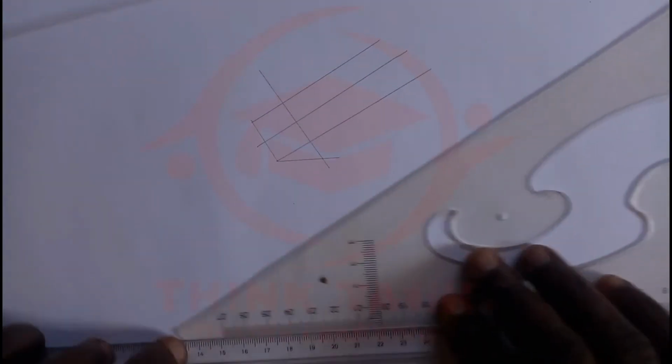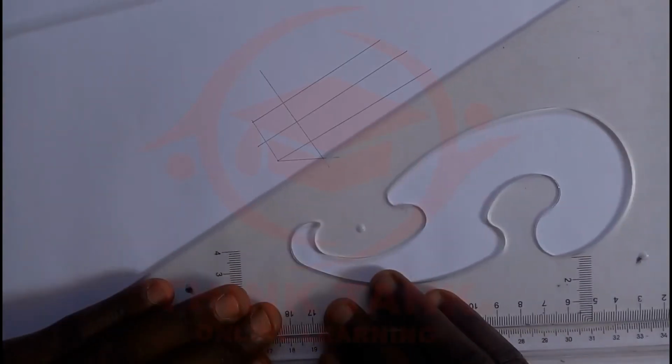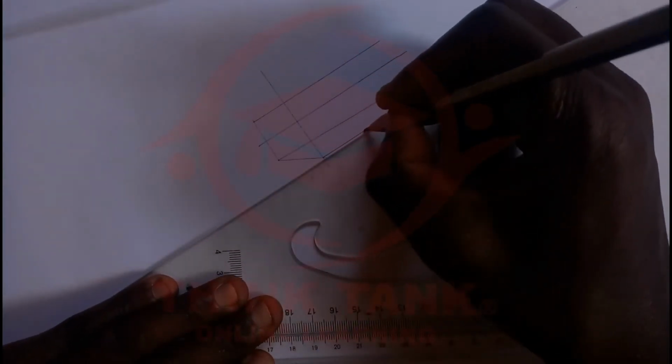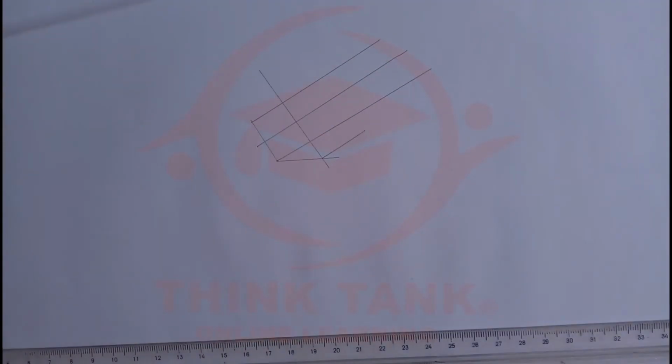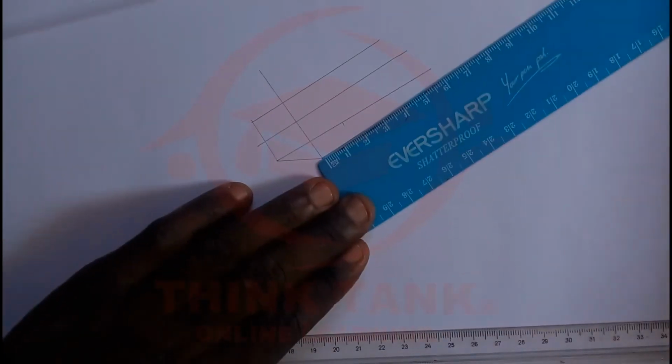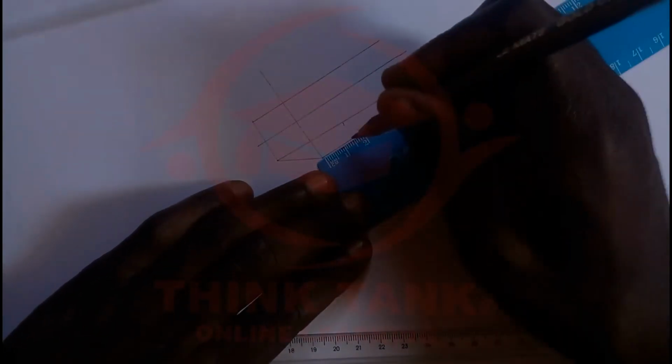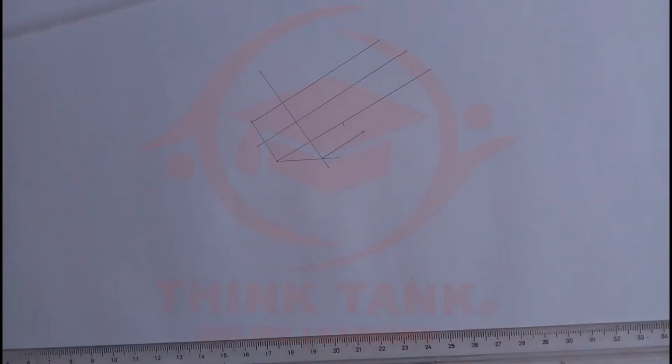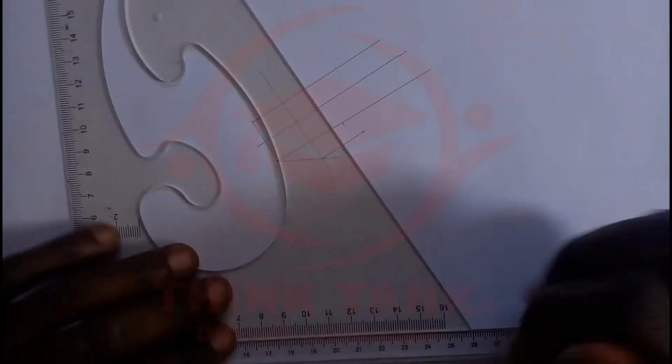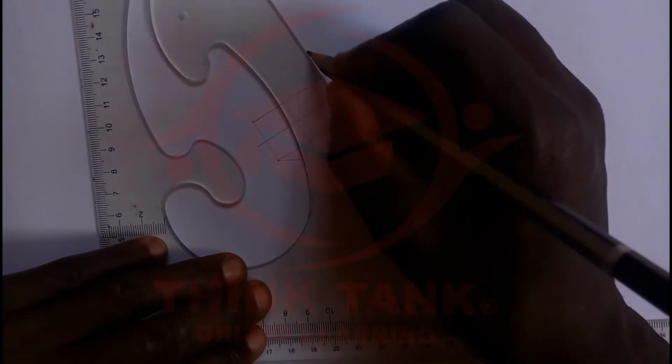Then take the 30 degree set square, just like this, and measure 20. So 20 is right here, and also take the 60 degree set square, just like this.